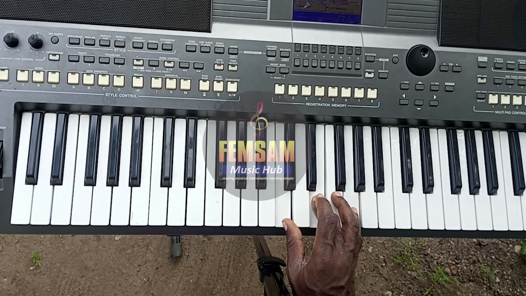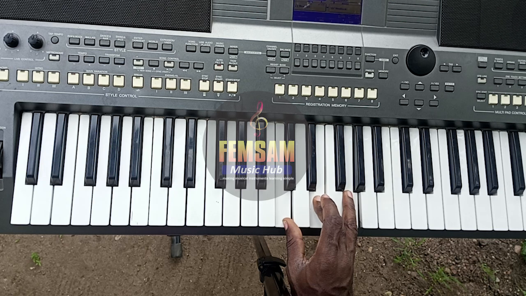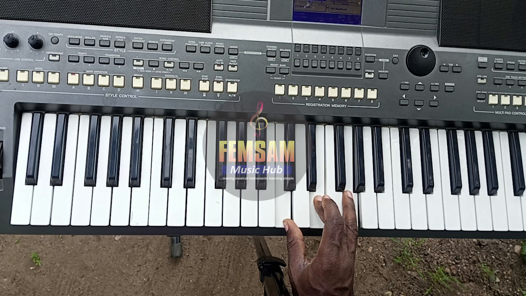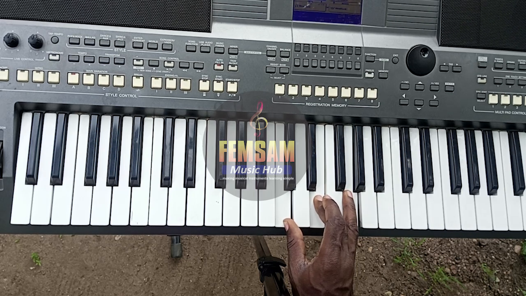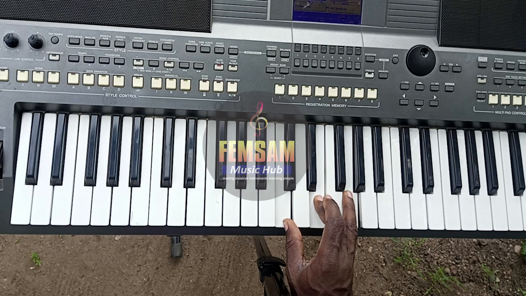So which of these chords are major, which of these chords are minor, which of these chords are diminished? I'll explain better on that in subsequent classes, but for this class I will just make it as basic as possible. So for you to know which one is major and which one is minor, this is how to get it.